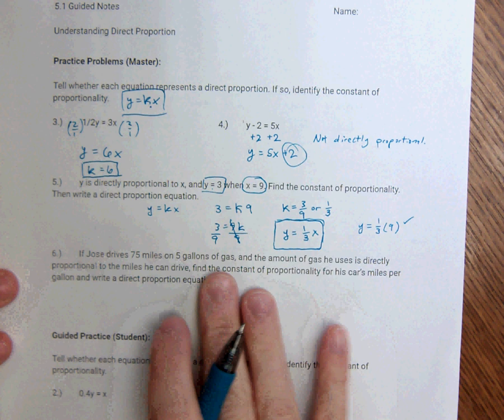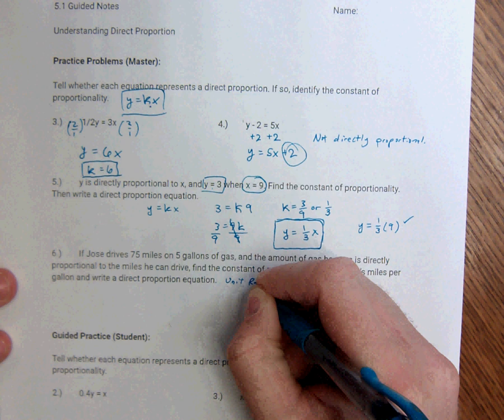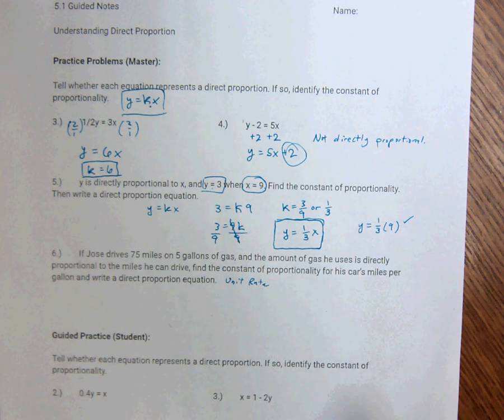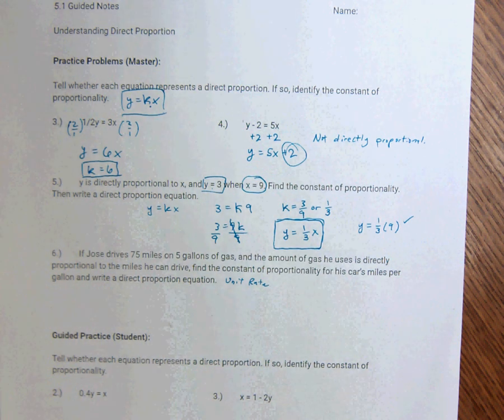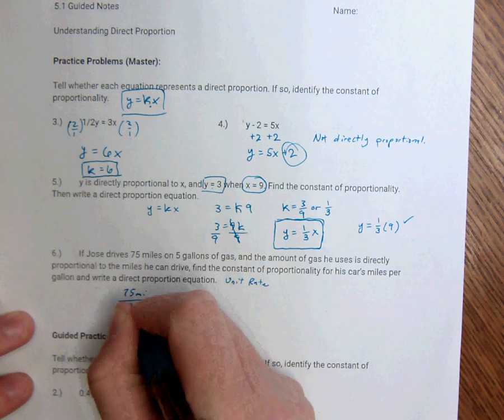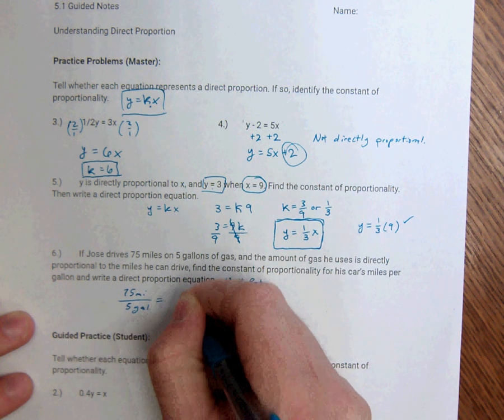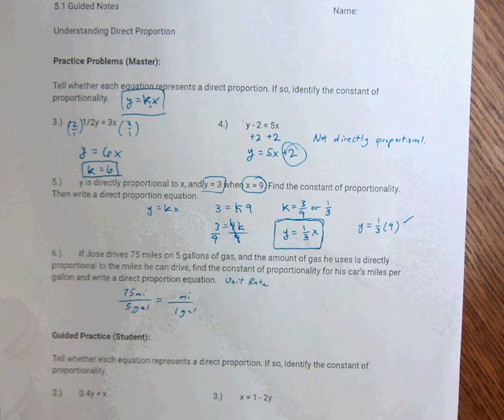Now, if you get a word problem asking you to find direct proportionality, this is back to the unit rate. Remember, unit means 1. What we're trying to find is: if Jose drives 75 miles on 5 gallons of gas, and the amount of gas he uses is directly proportional to the miles he can drive, find the constant of proportionality of the car's miles per gallon, and write a direct proportional equation. So a lot of words for something very simple. You're trying to find, if he goes 75 miles in 5 gallons, how many miles can he drive on 1 gallon? That's all you're trying to do.